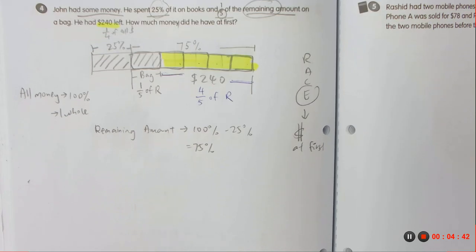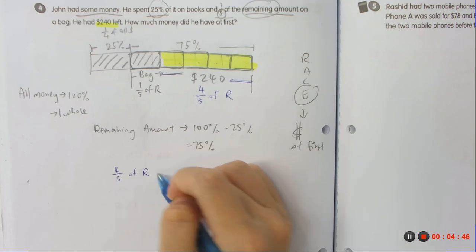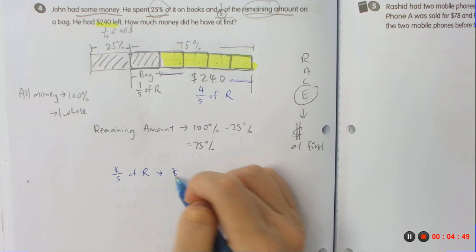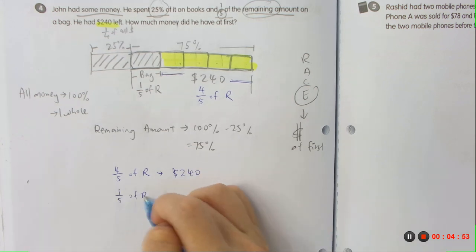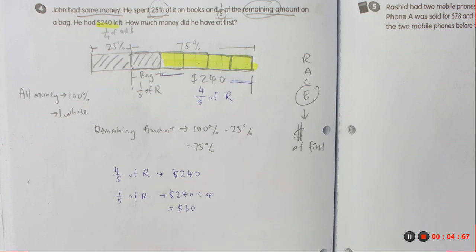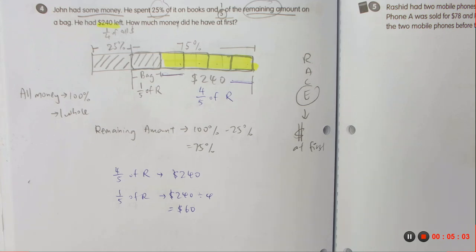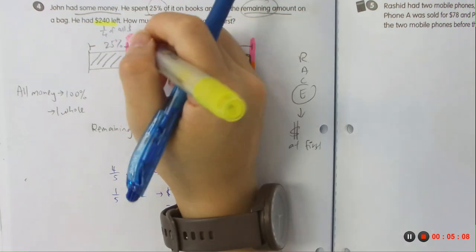So 4 units of the remaining amount, that's $240. So the bag is 1/5 of the remaining, that's $240 divided by 4, that's $60. Now, from there I can find the whole of the remainder. All of the remainder is the 75% here.